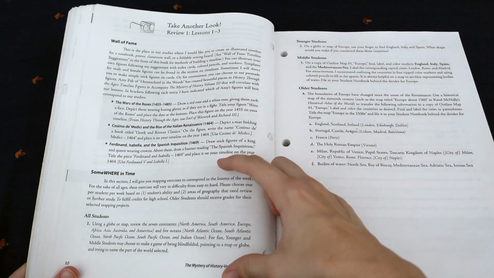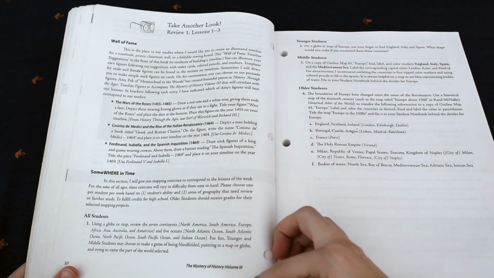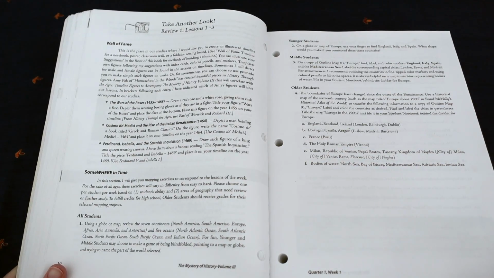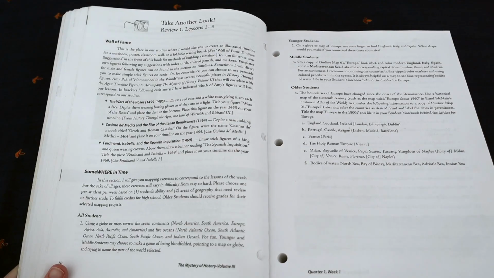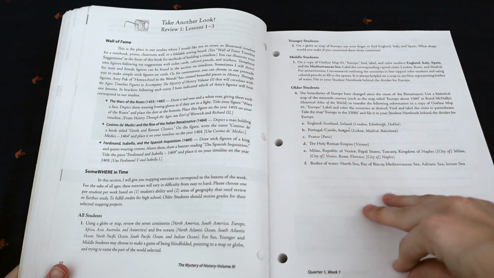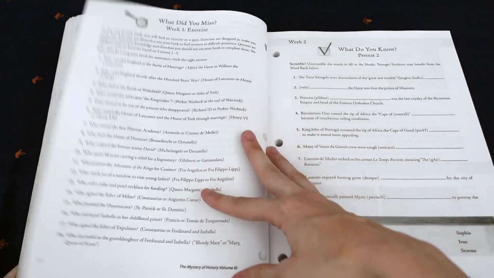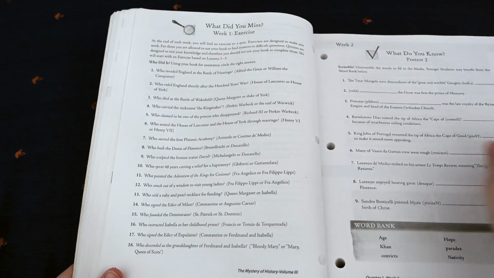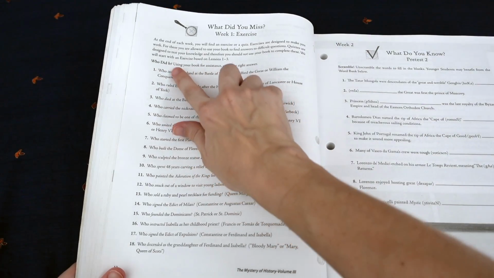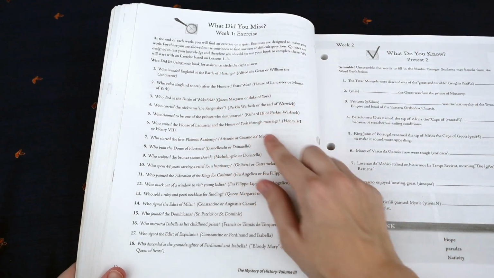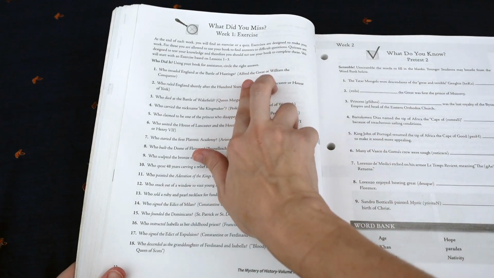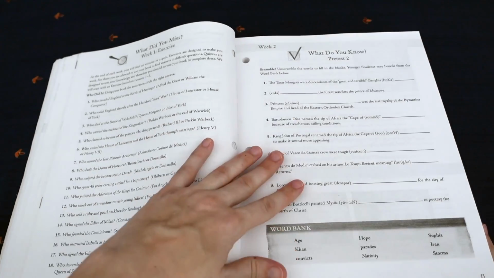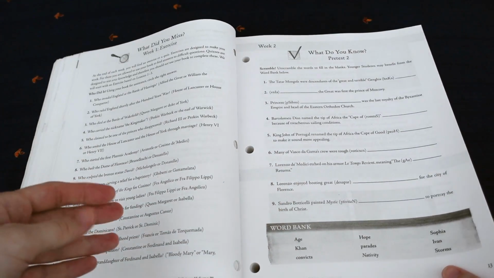Then beyond timeline work, you are also doing some map work as well, and they also have that divided into all students or younger, middle, and older students. So different expectations depending on your child. So maybe you're doing this on the last day of the week after you've read all 3 lessons, and then you can have a quick exercise. What did you miss? With these exercises, it does prompt you to say, hey, you can use your book for assistance to find the right answer. And it's giving you 2 choices, and you have to circle the correct one. Then we move on to week 2, which follows the same pattern.